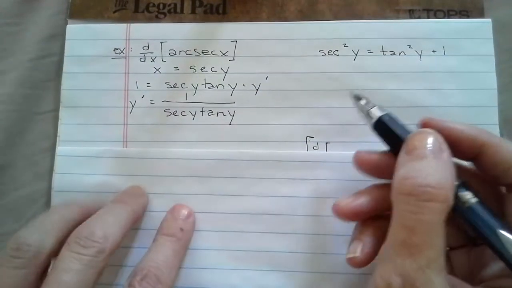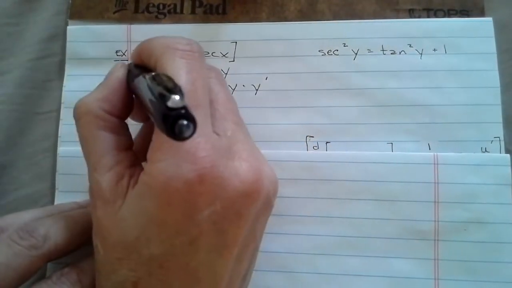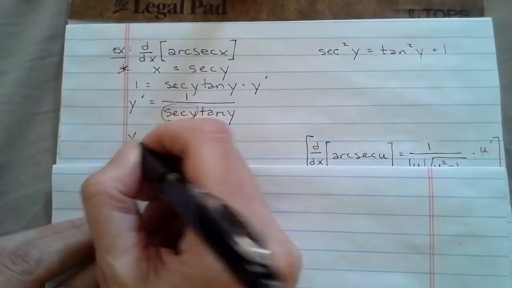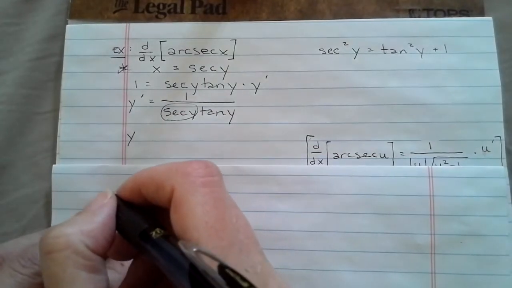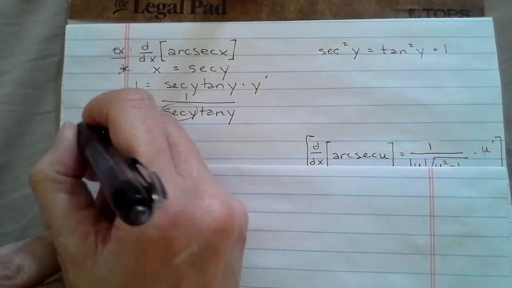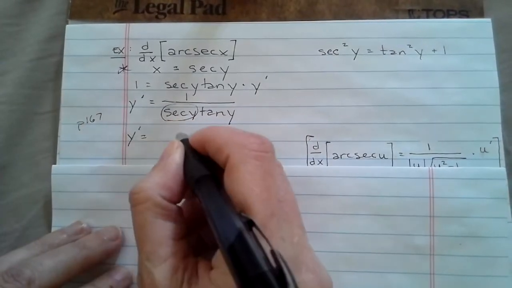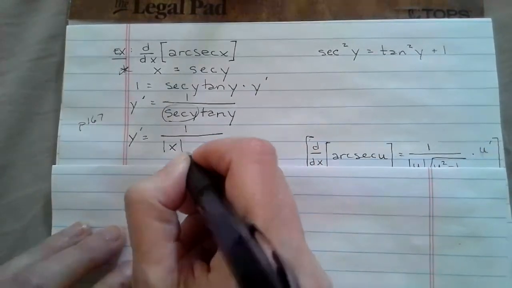Now, we already know a nice substitution for secant y here, right? I'll put the asterisk again by that step. So we're okay with this. And in your book on page, we're running out of time on my video here, so in your book on page 167, they talk about why we need to use absolute values here for this x. Just take a peek at it. Nothing earth-shattering, just some domain issues.